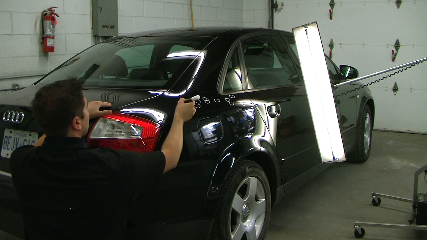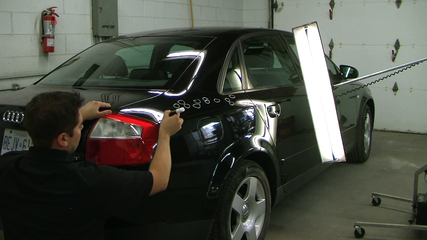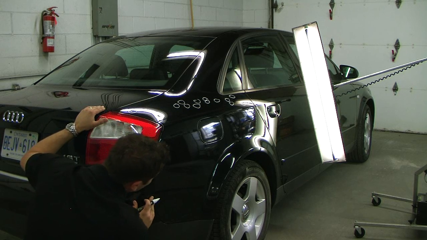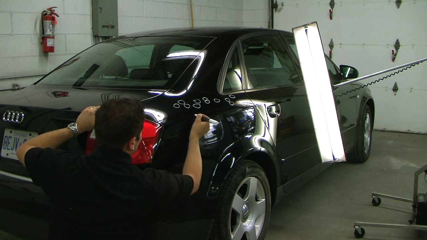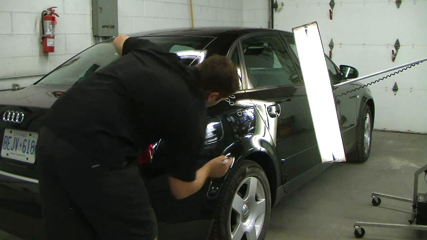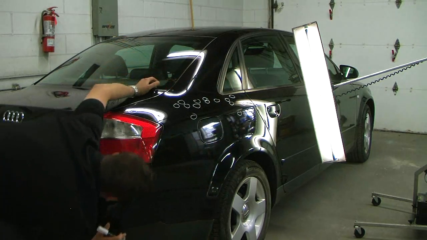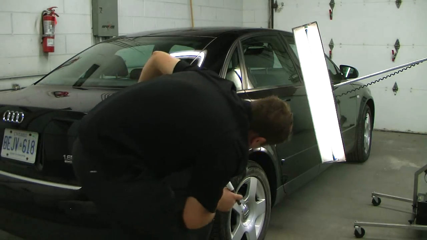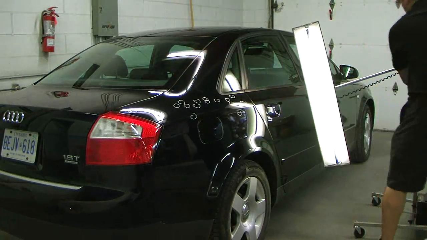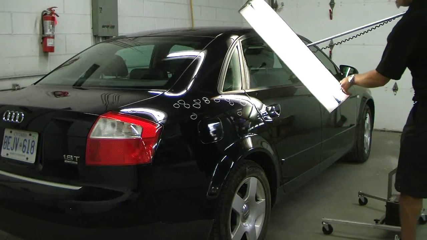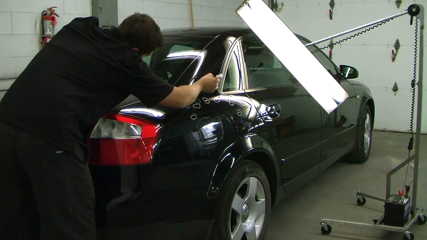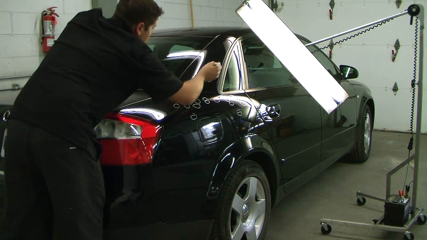We want to go over each panel individually with the hail light, counting the dents and checking the size and severity. As we look the length of each panel, notice the technician's head moving up and down, ensuring every aspect and angle of this panel is checked for damage. While each panel is being checked, we want to identify any dents that cannot be repaired with paintless dent removal. A couple examples of that would be dents that have poor access or where the paint has been damaged.